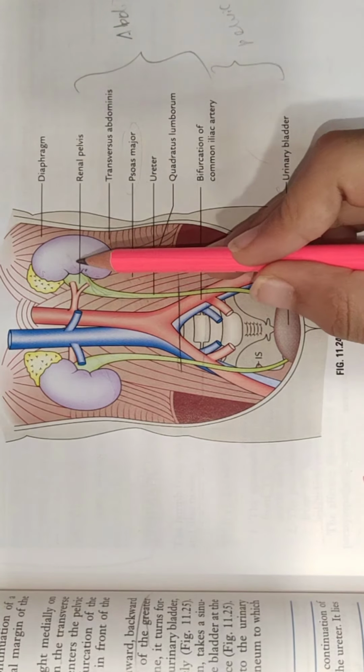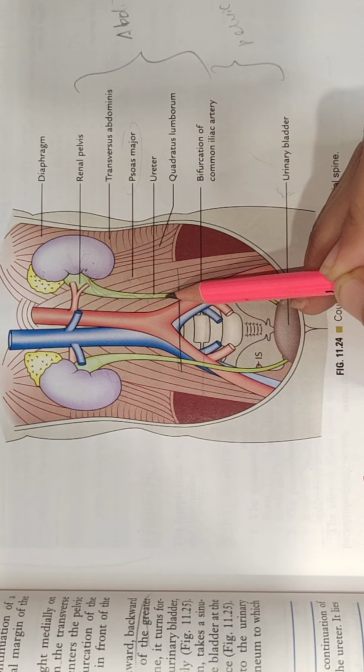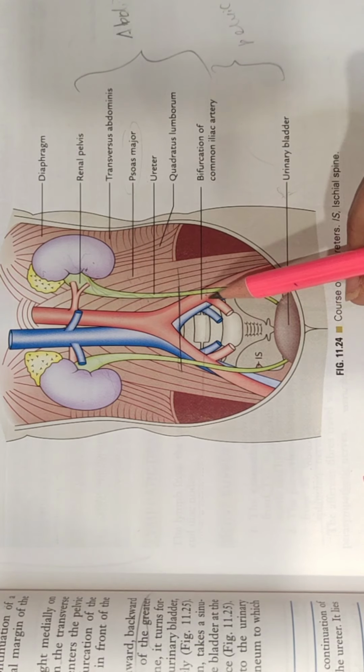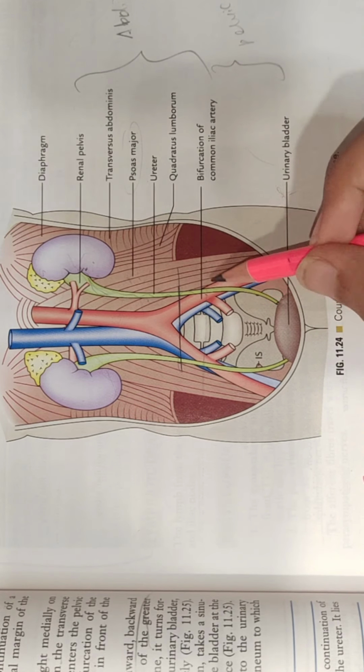Moving on, this ureter further continues and reaches in front of the bifurcation of the common iliac artery.